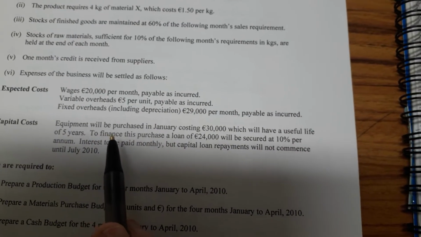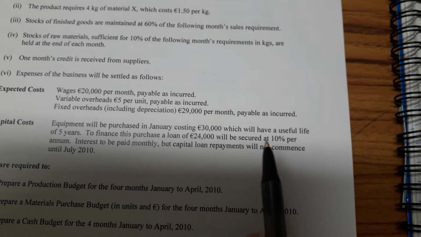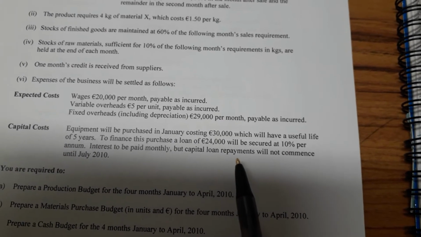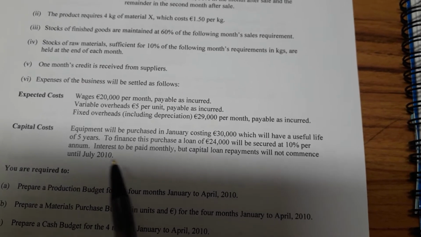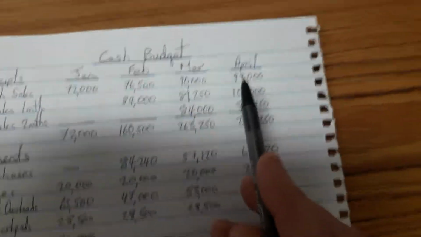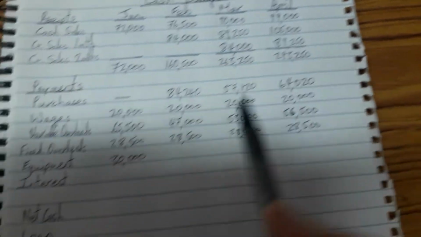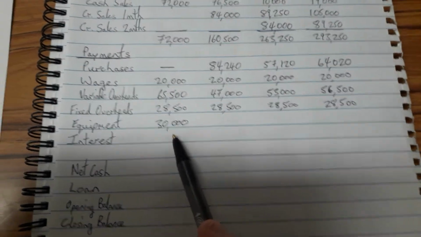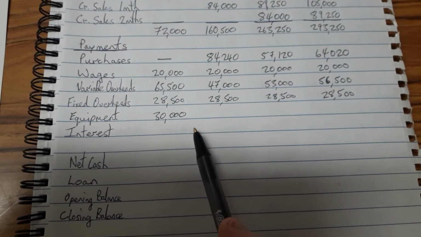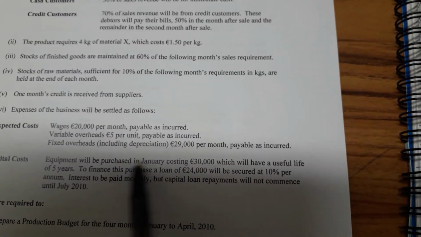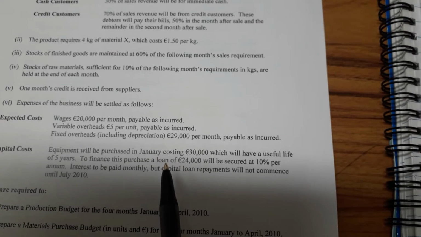The last one then is to finance this purchase, a loan of 24,000 will be secured at 10% per annum. Interest to be paid monthly, but capital loan repayments will not commence until July. So since our budget only goes as far as April, we don't have to worry about those repayments because they don't start until July. They won't go into our cash budget here. The interest, however, will need to be paid monthly immediately from when the loan happens. If the loan is for this equipment which is purchased in January, then we assume that the loan is also in January.